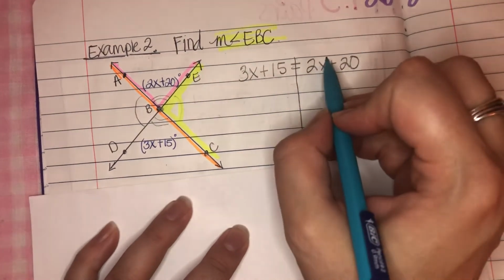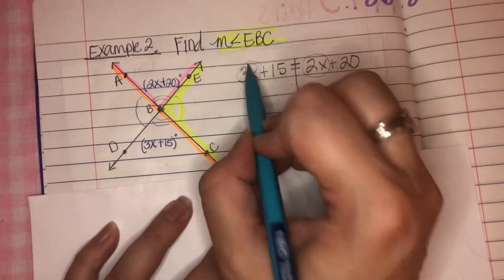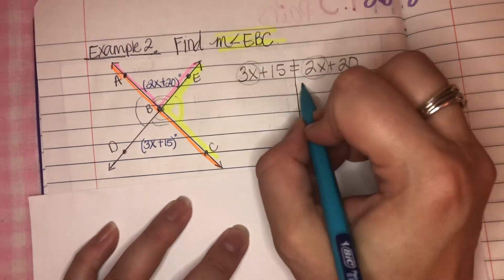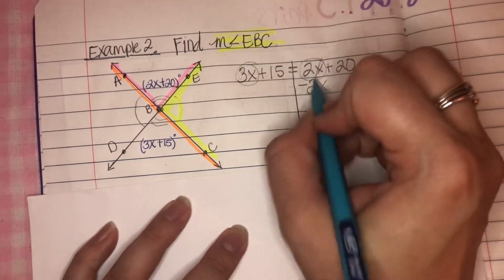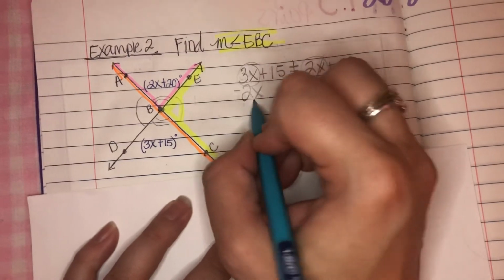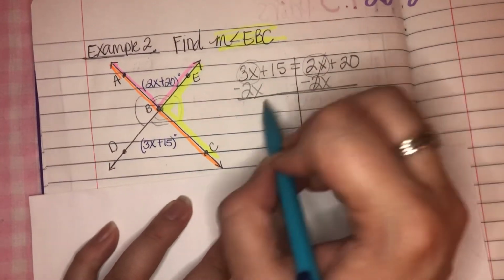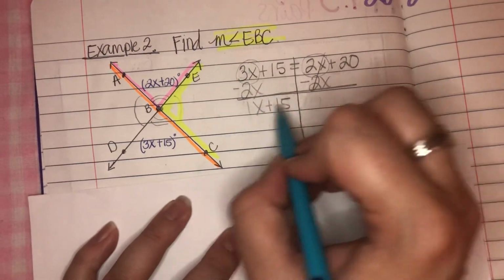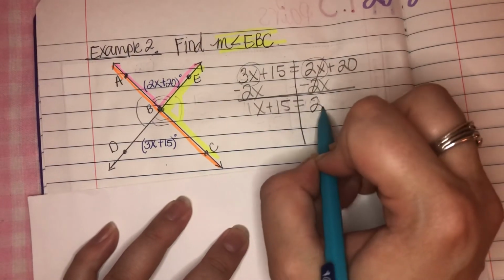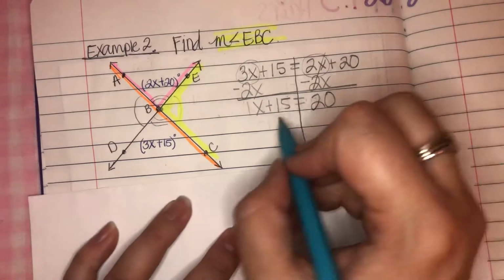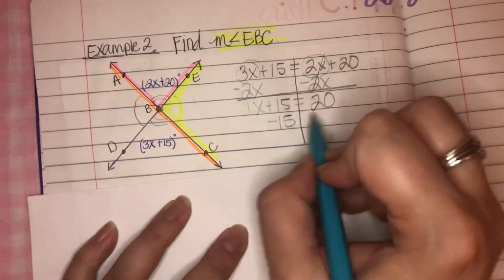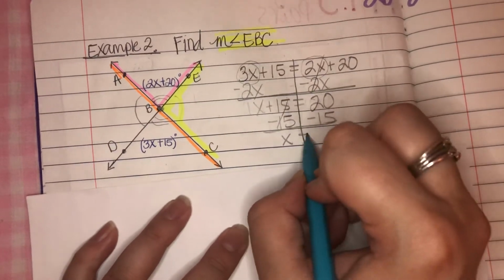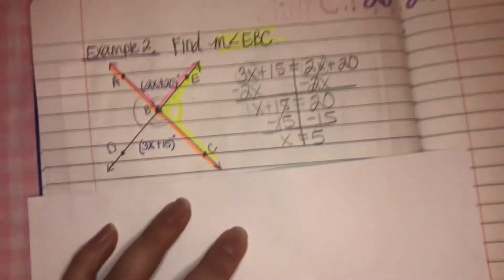All right, I'm going to take a look at the x's first because I always do the x's first. The line is between my fingers, so I'm going to subtract the 2x. If the line was not, I would have added them. That gives me 1x plus 15. I don't need the 1, I'm going to put it there very lightly, but I don't need it. I'm going to subtract 15, subtract 15, x equals 5. But that's not what I was asked.